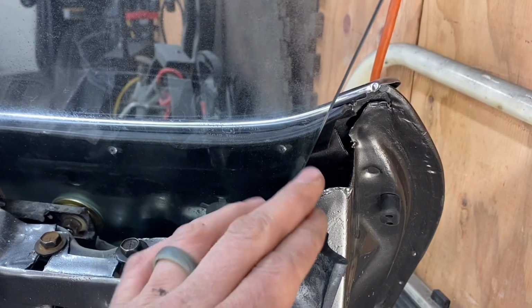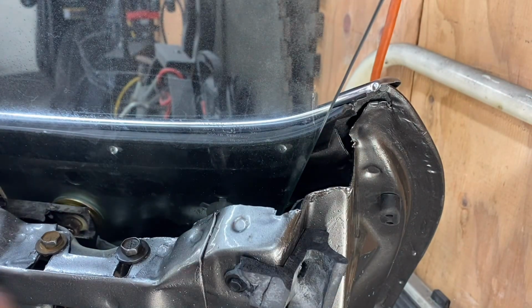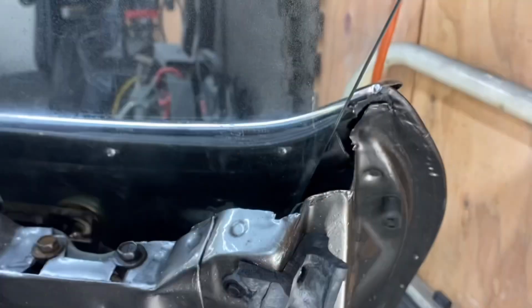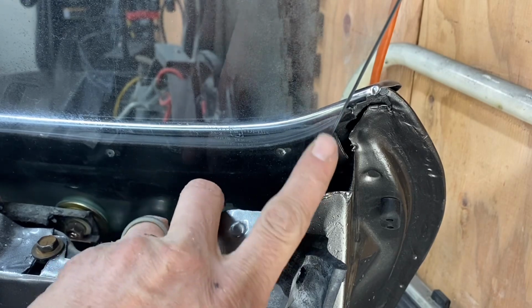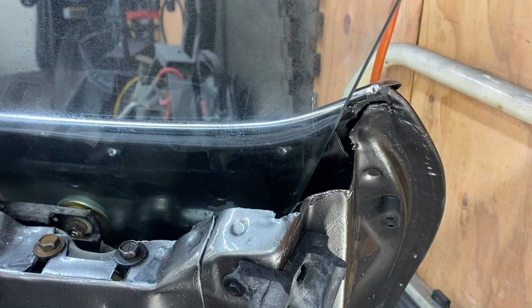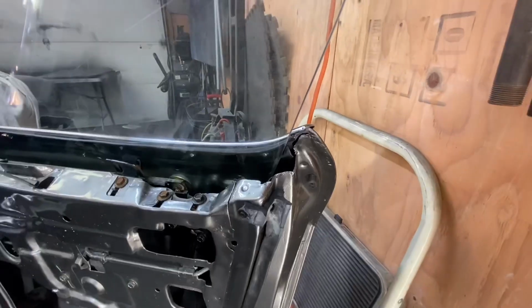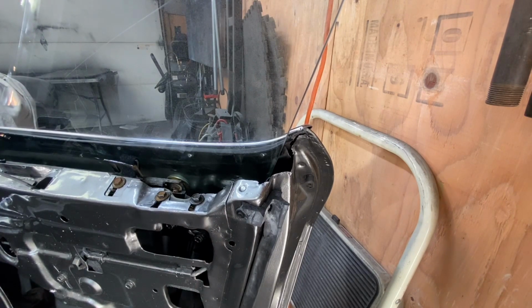Okay, I have this loosened up again. Like I was saying, I was using this gap right here as a reference for the alignment. So now, I don't know if the camera caught that, but I covered that gap up pretty nice. So there we go. I'm gonna tighten those bolts right here back down that are in here, and then I'm gonna close the door and see where we're at.